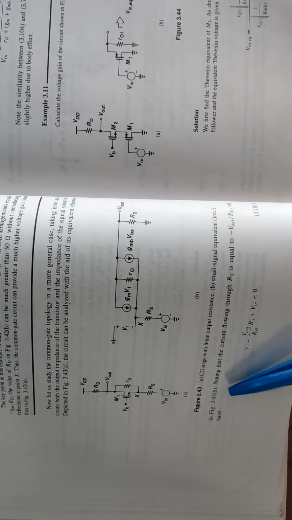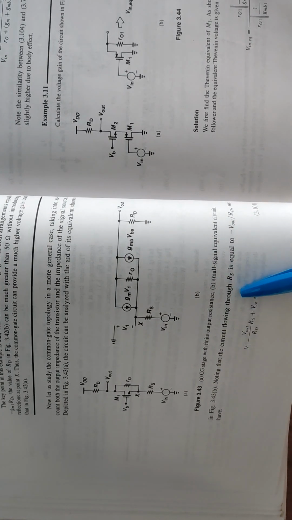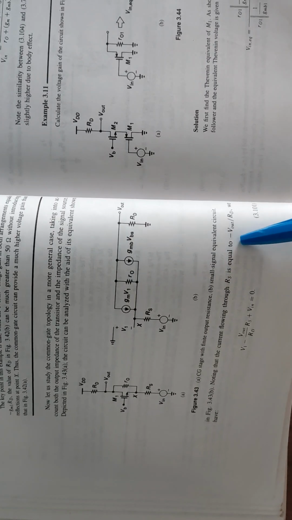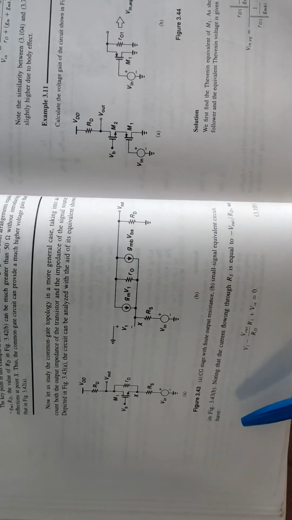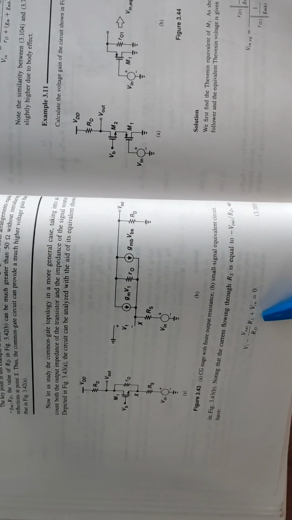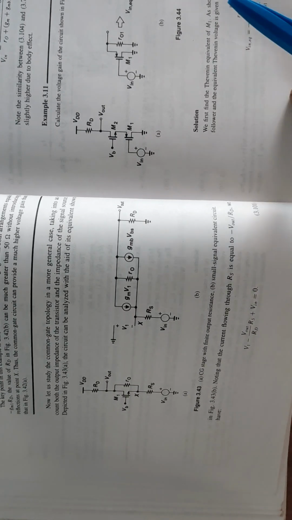In figure B, noting that the current flowing through RS is equal to minus Vout/RD, we have V1 minus (Vout/RD) times RS plus Vin equals 0.